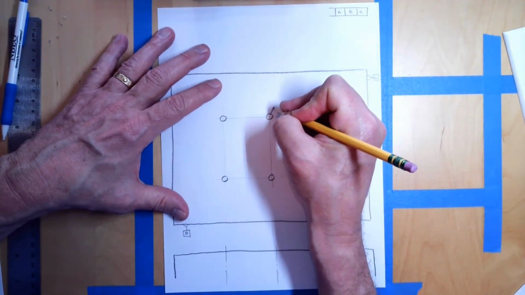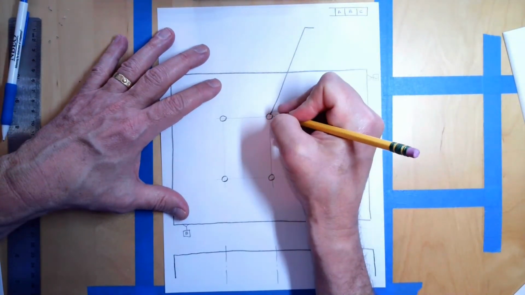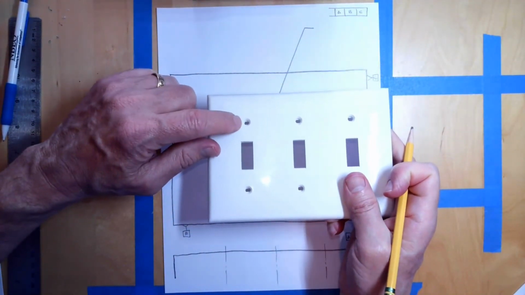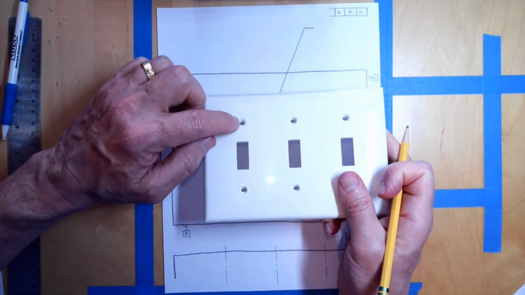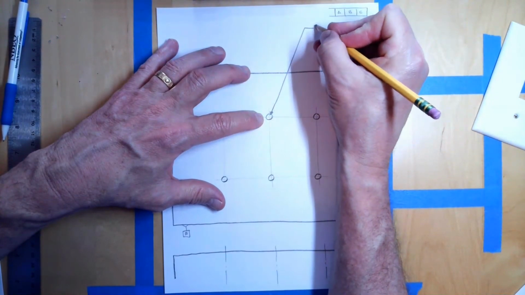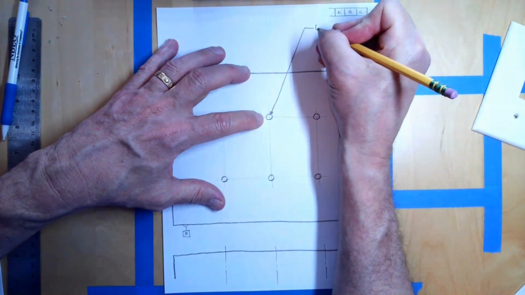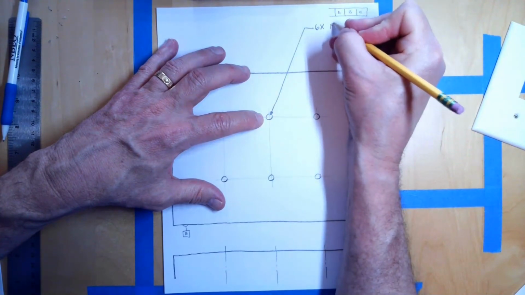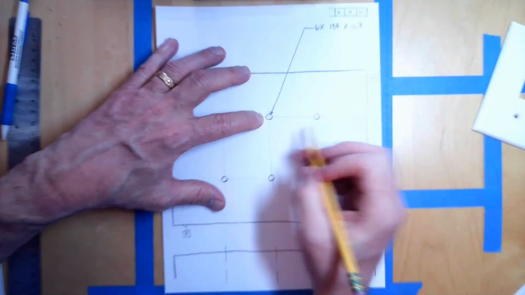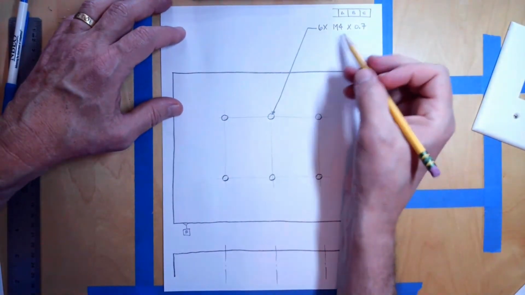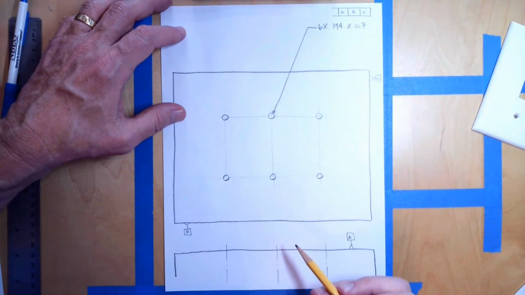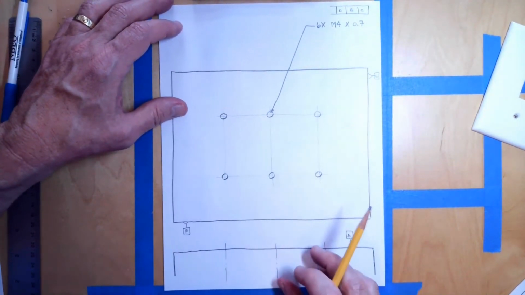Now I've already measured these, and these are a diameter 4. Let's not worry about the countersink. So these are a diameter 4. So the tap here is going to be an M4. And I can't forget the 6 times, M4 by 0.7. That's the size of the thread that's going to go in there. So I have 6 M4 by 0.7, that's the pitch, holes that are going through here.